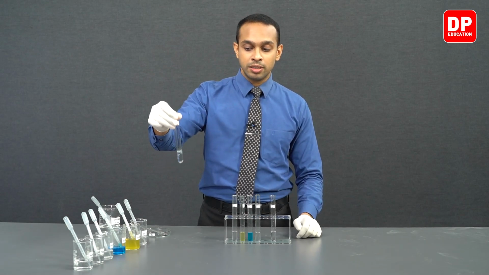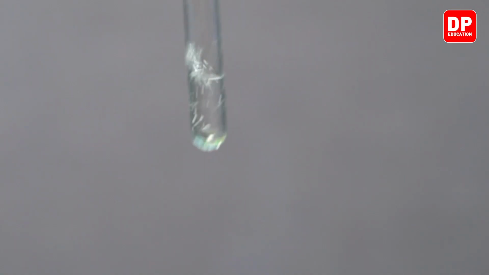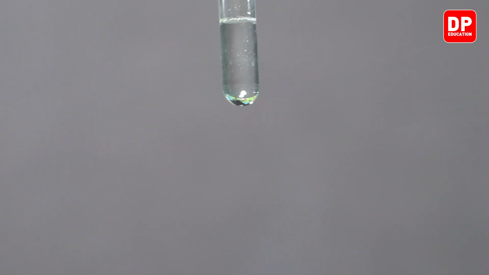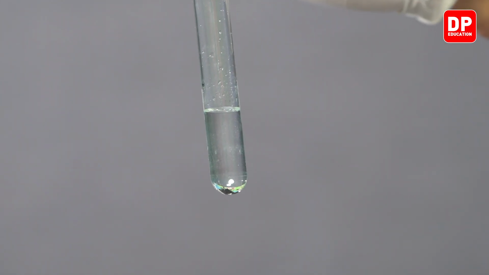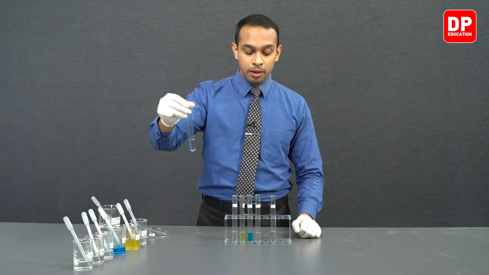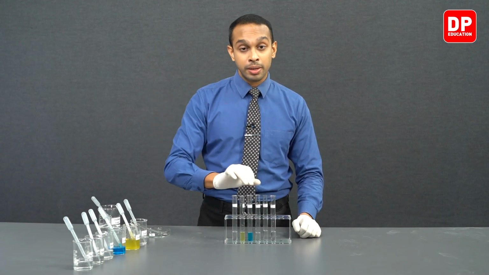Iron will not react readily like magnesium does with water. Iron will, however, be able to displace some of the metal ions, especially if iron is more reactive than the metal ion present in the medium.